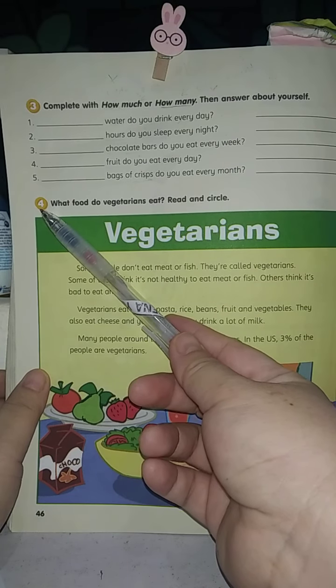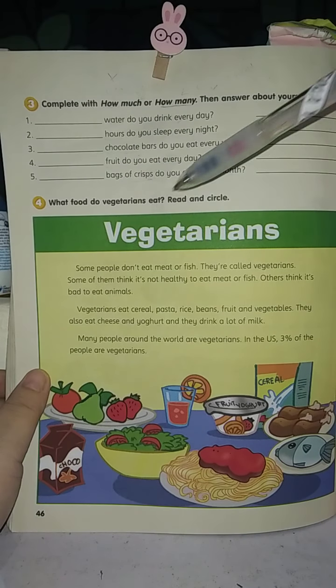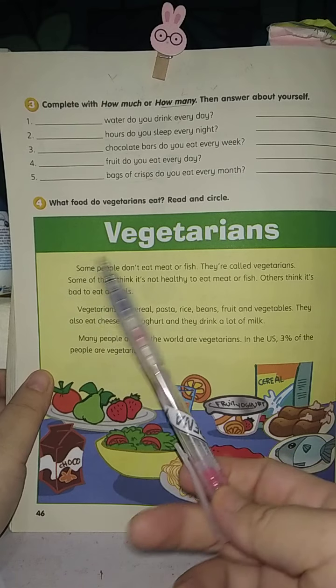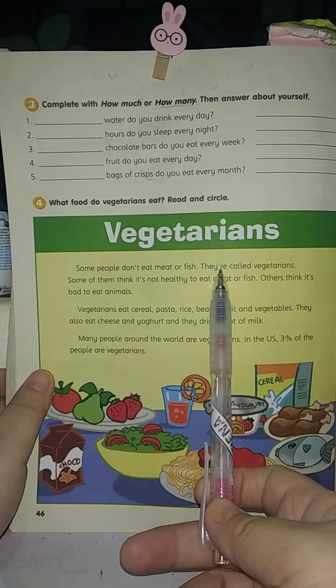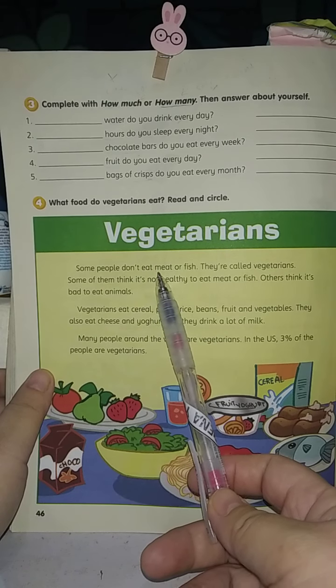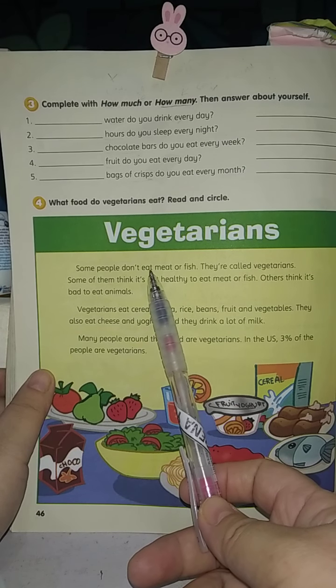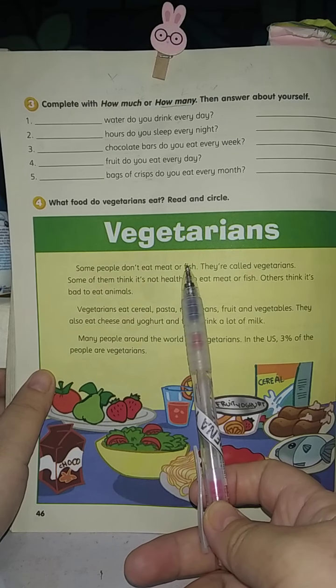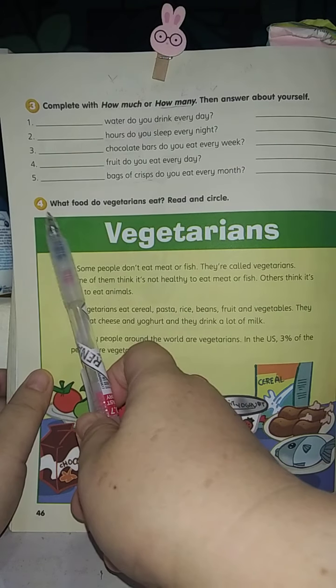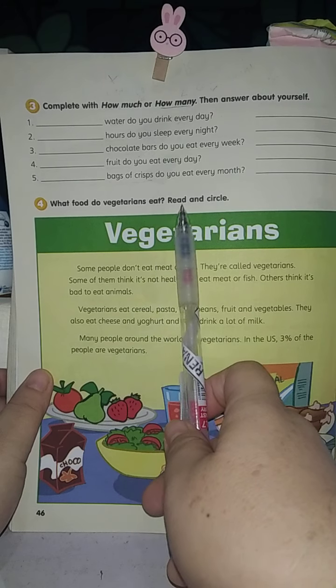Okay, for activity 4, what food do vegetarians eat? Read and circle. Vegetarian is someone who doesn't want to eat meat or fish. So the question here is, what food do vegetarians eat?